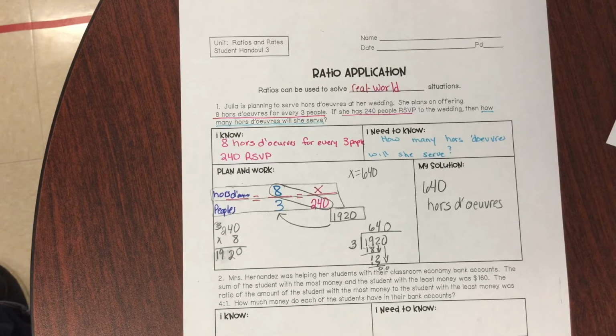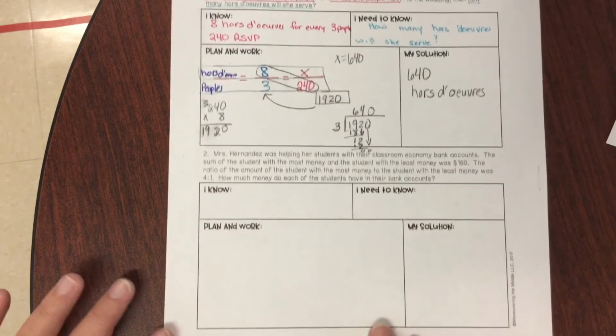Does everybody get setting these proportions up? Because on your work that you're going to be doing today, you must set up your proportion for every single problem. I want to see your labels. I want to be able to see what you know and what you need to know. I want to be able to see that for every one of your problems. Okay, let's look at another example.